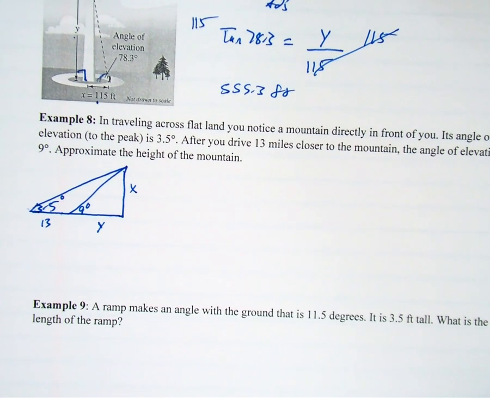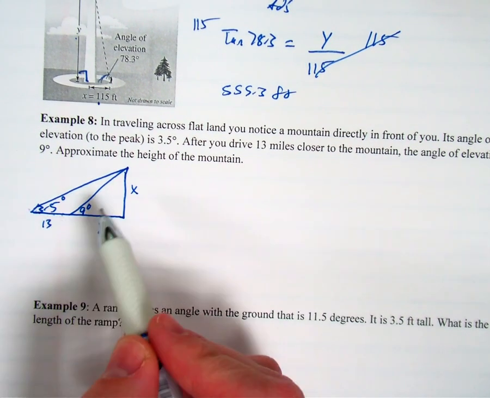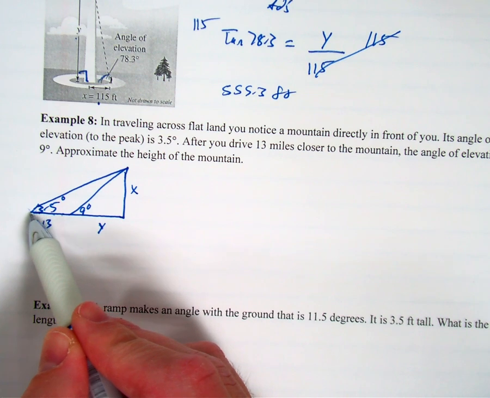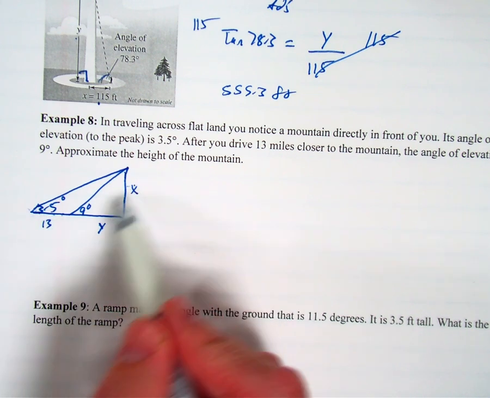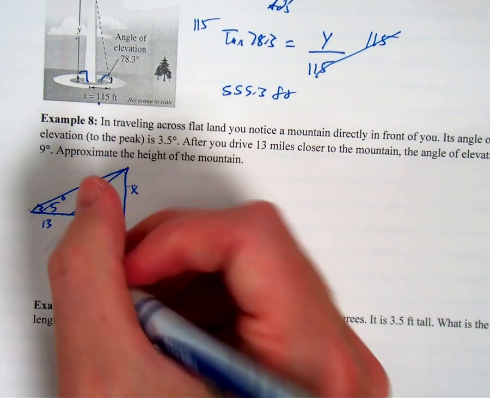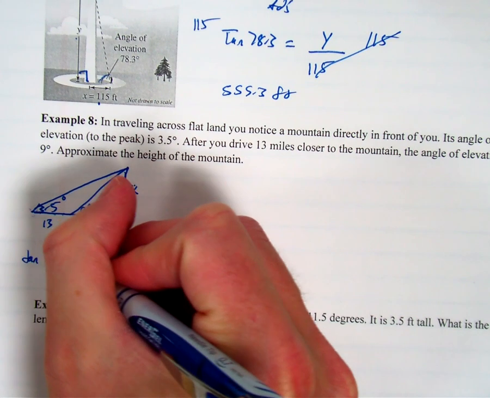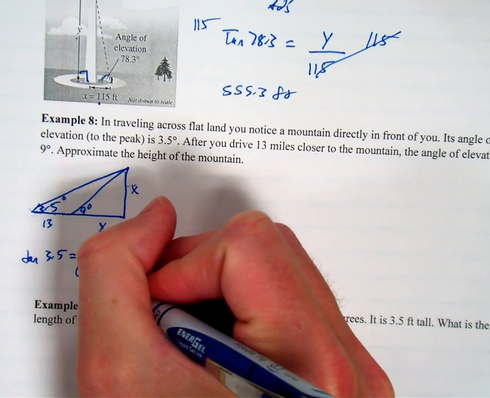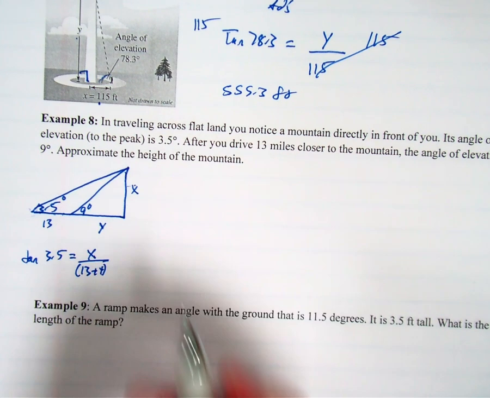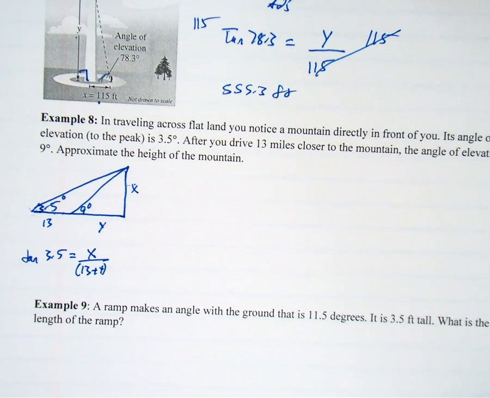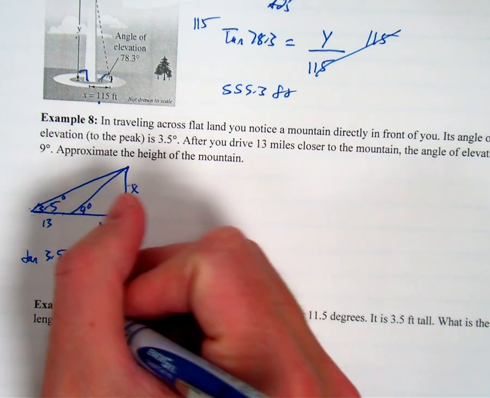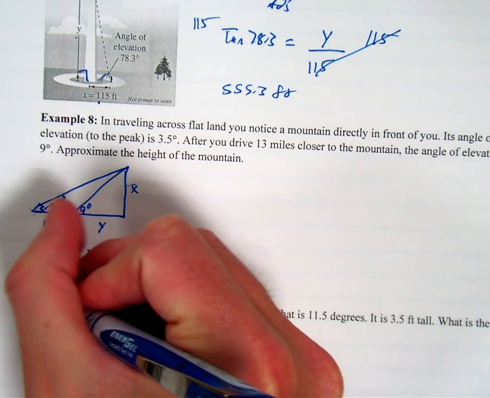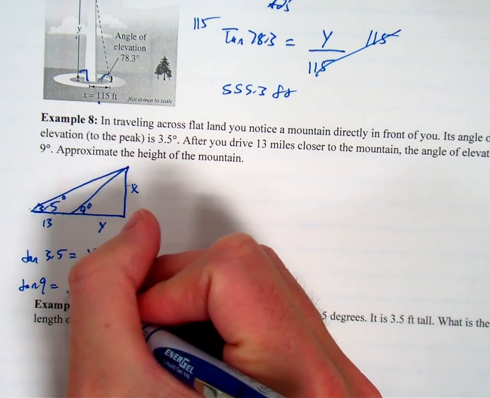Okay, so tangent of 3.5 equals opposite x over 13 plus y. And then tangent of 9 equals x over y.